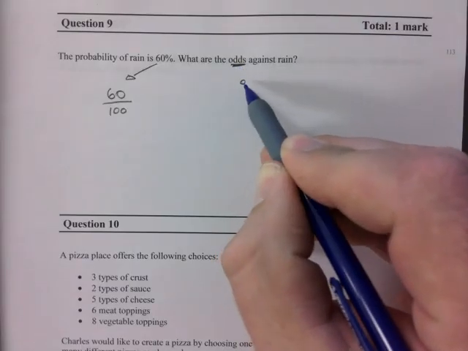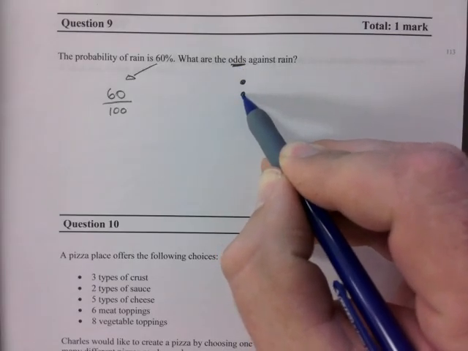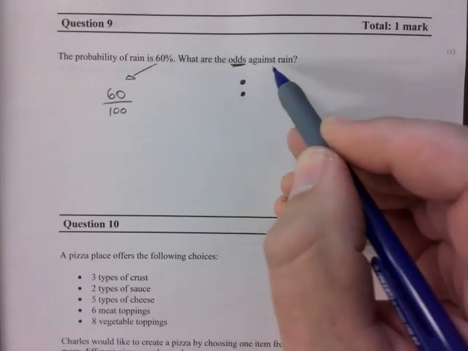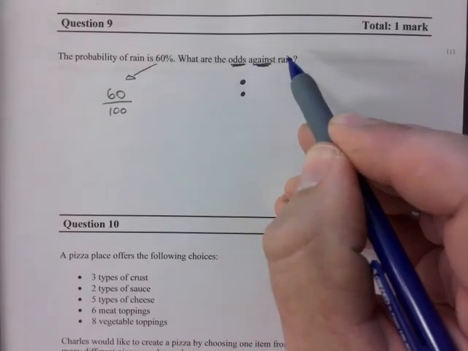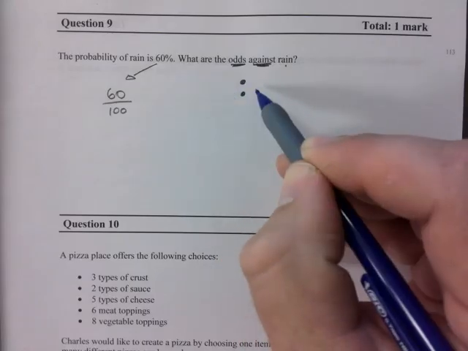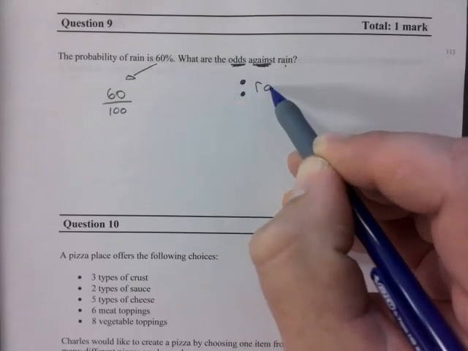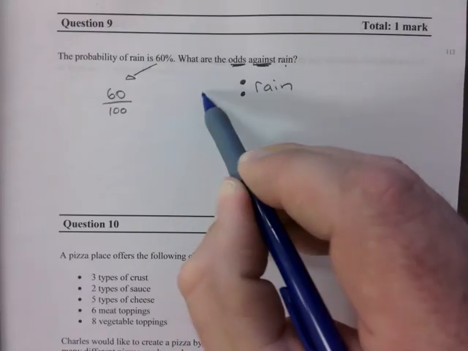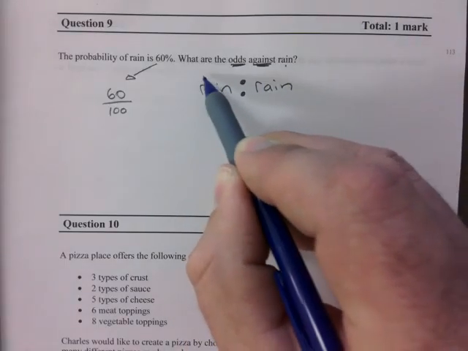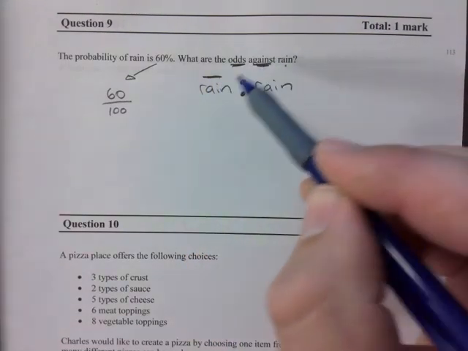Odds, you have to have the two dots. And if it says against, where will rain be on this, on the fence? Rain will be here, and that means that this will be not rain. Okay, so if it's against, then you have not rain first, then rain second.